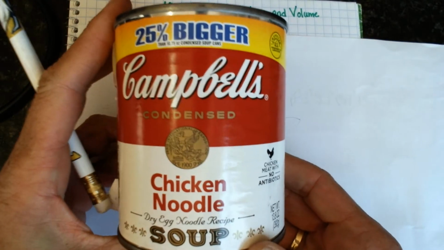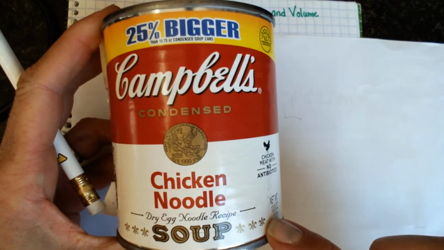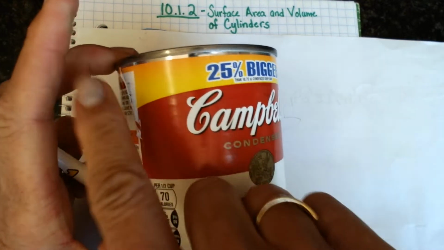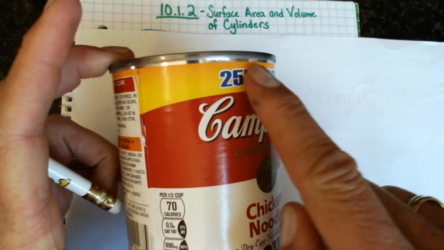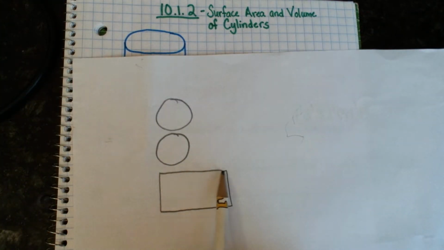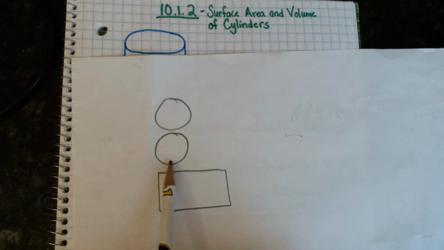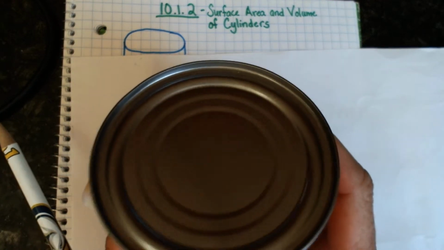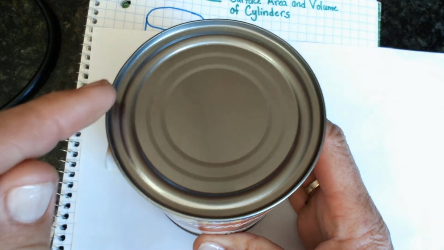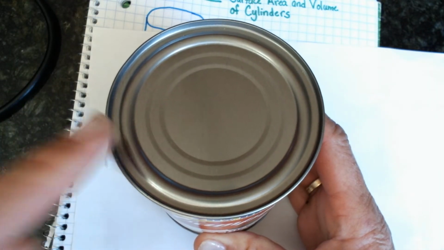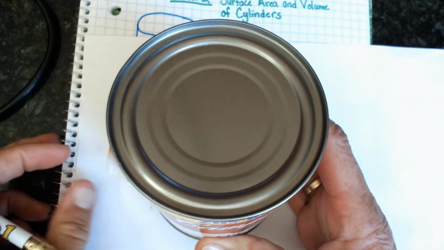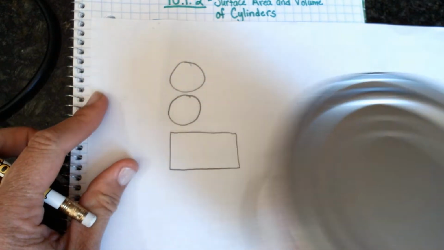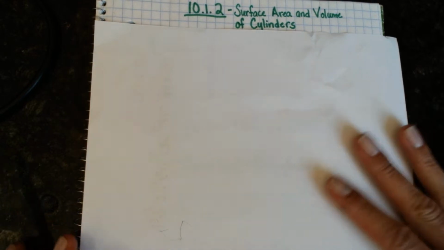More specifically, if we were to take off this label and measure the distance around the top of the rectangular part, it would be the same distance as the distance around a circle, which makes sense, of course, since the label goes all the way around the circle. That will come into play in just a minute when we're looking at the formulas for working with surface area and volume of cylinders.